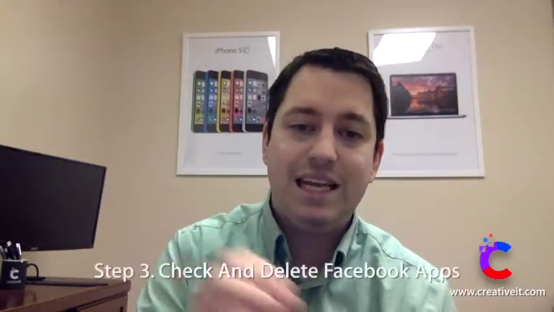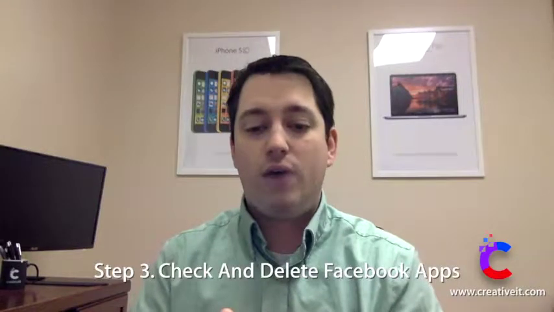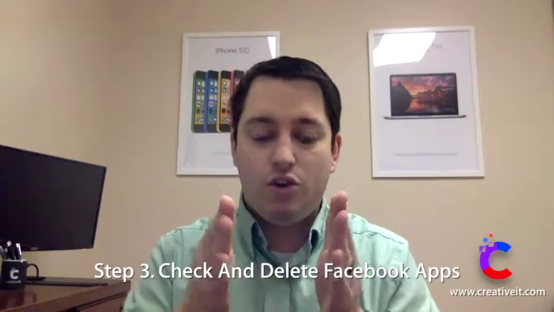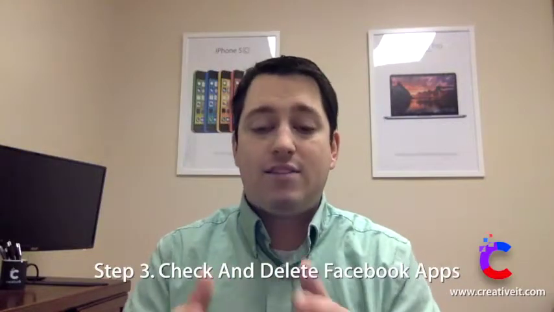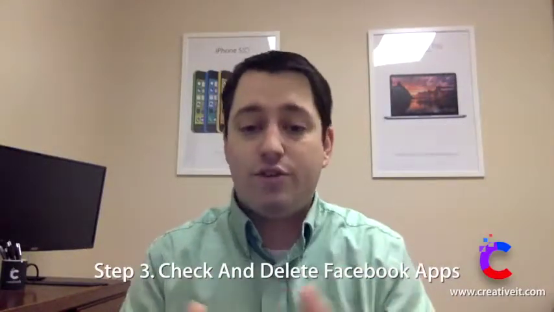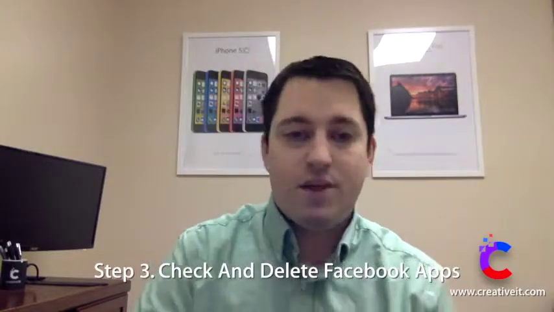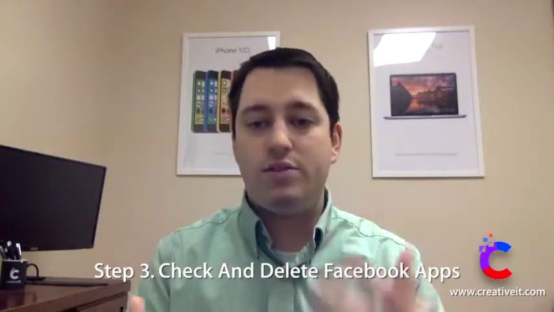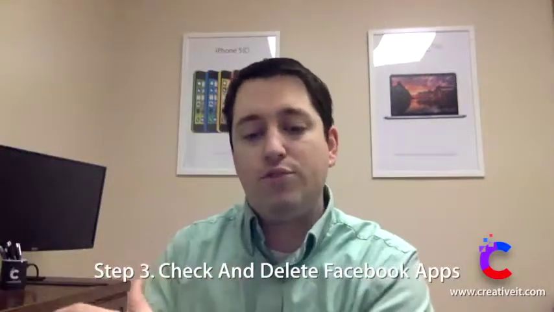The third thing, and most important, is to check and delete all of the apps that have access to your data. If you take a look in that privacy section at who and what apps have access to your data, you'll be shocked, and that's how Cambridge Analytica actually gathered all this information about the 50 or so million users. They had an app, like a fun game that you would play or a quiz that you would take, and when you take those things, you actually give them access to all of your Facebook data.